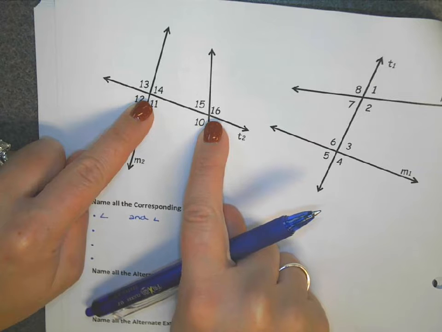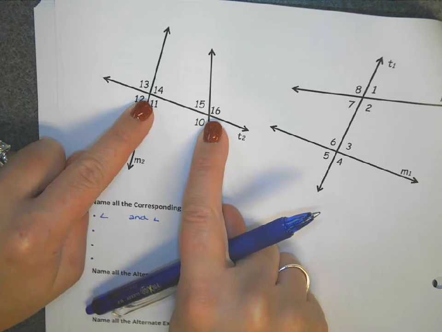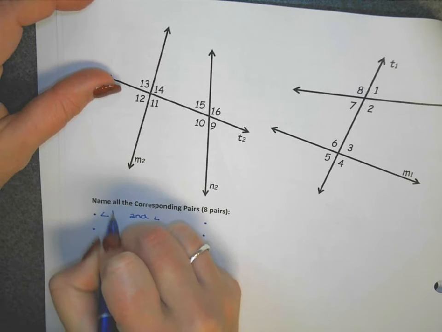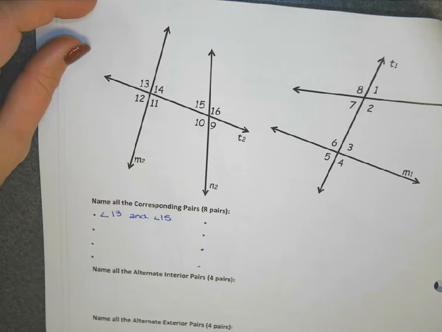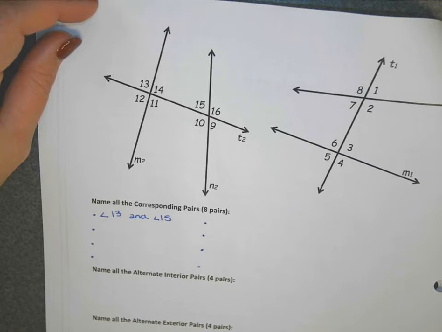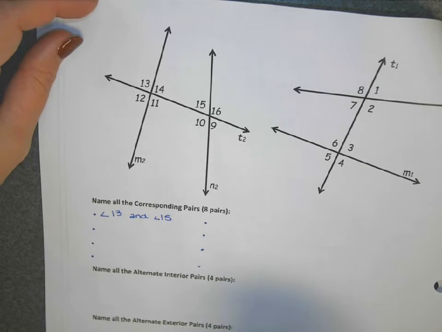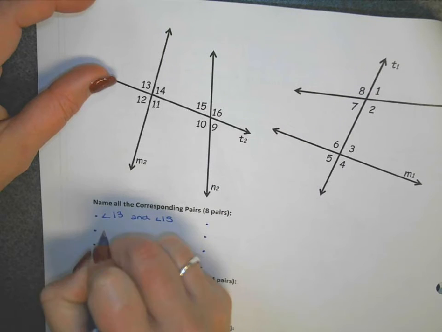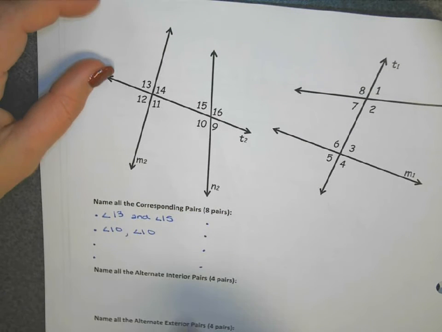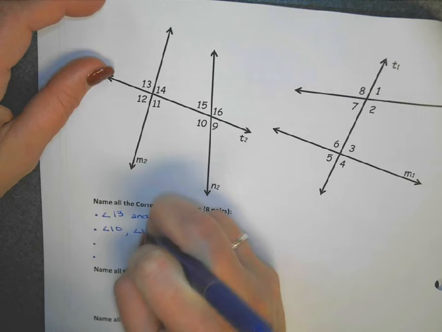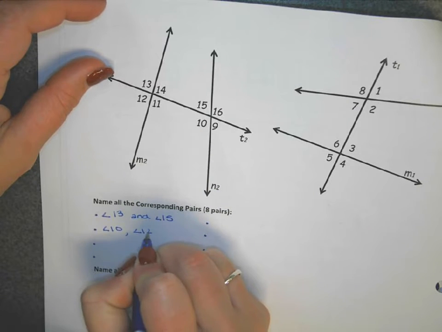So if we're top left, we're top left. Go ahead. 13 and 15 will work. Is that okay? Raise your hand if you can give me a different one. Go ahead. Angle 12 and 10. 12 and 10 will work. So angle 12 with angle 10 will work. Oh, I wrote 10 twice. 10 and 12, 12 and 10, same pair.